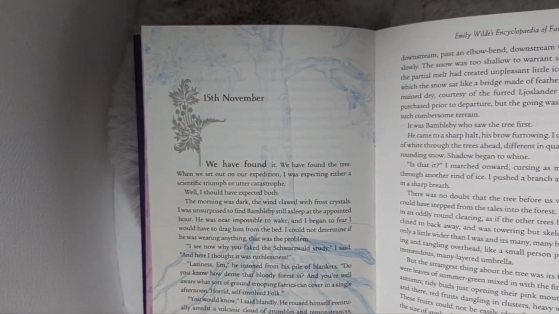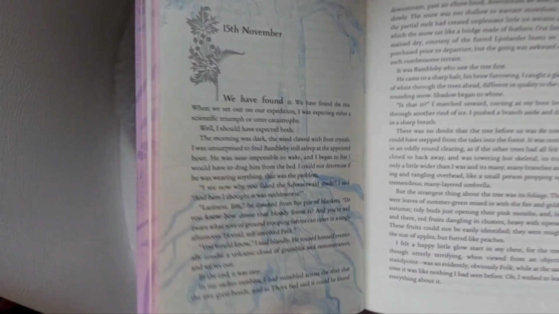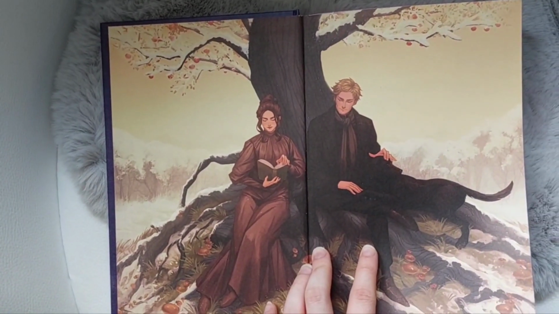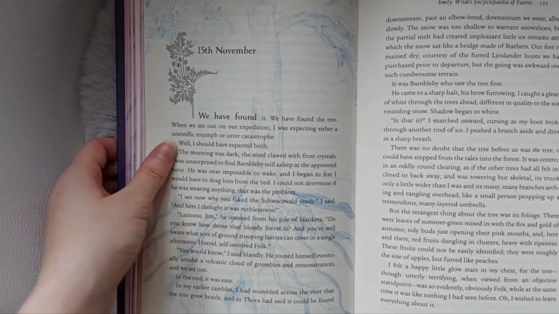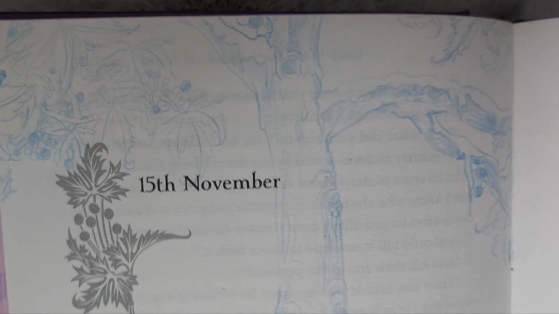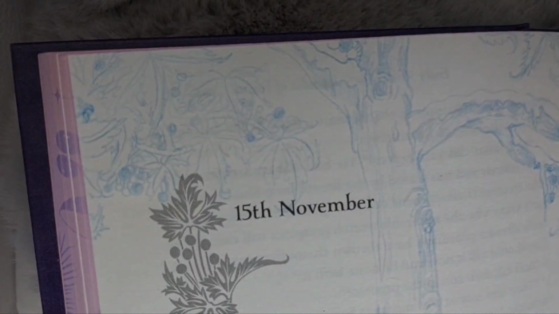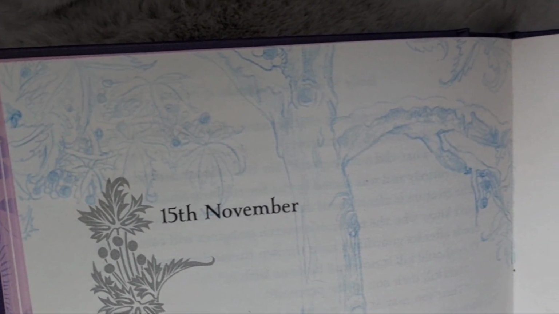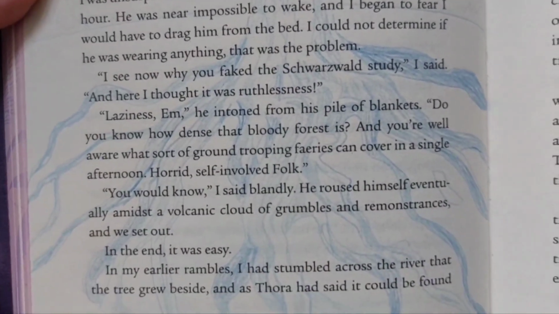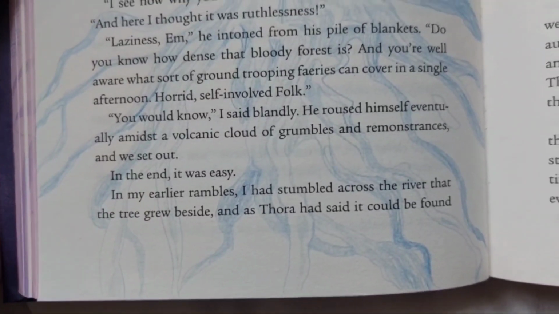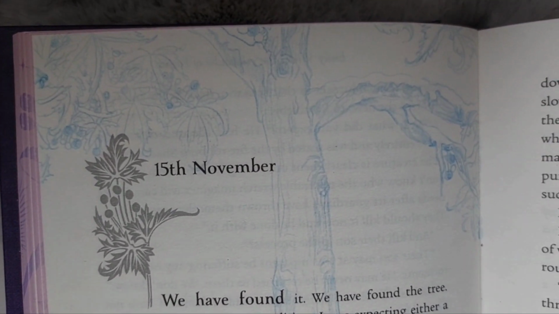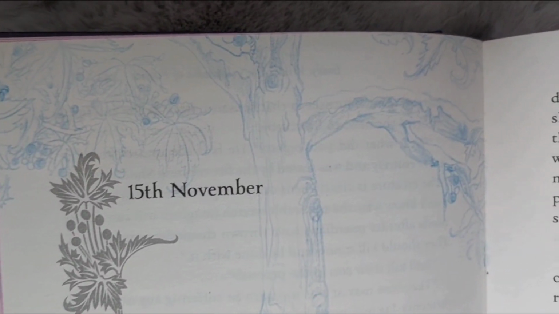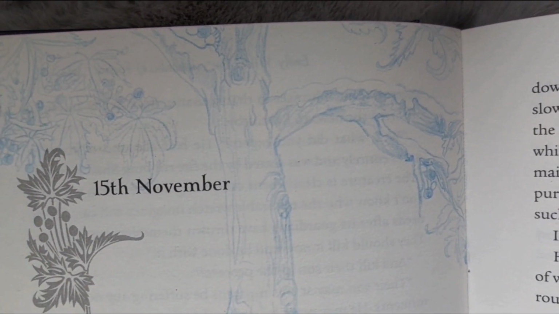And then the next chapter features a tree, which is also on the end papers. So yeah, that's what it looks like. Quite similar to the one on the end papers, and it's described in detail how it looks with all the fruit on it and just the oval shape of the tree and so on.